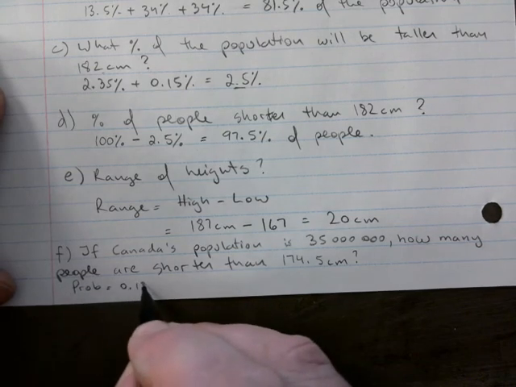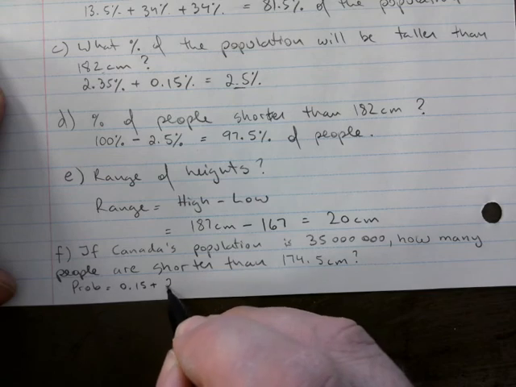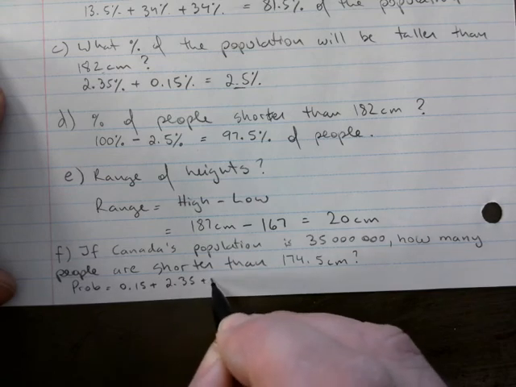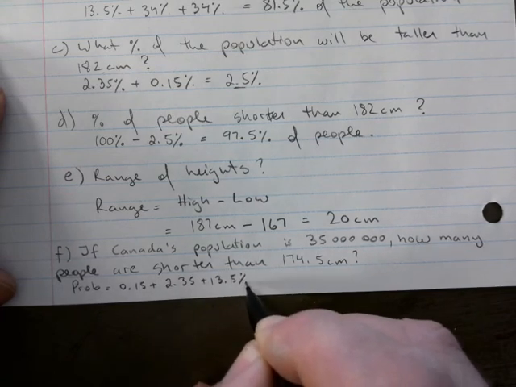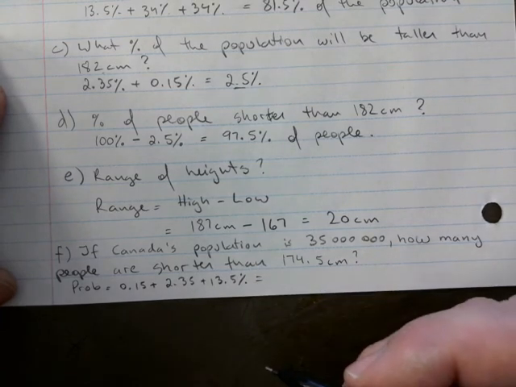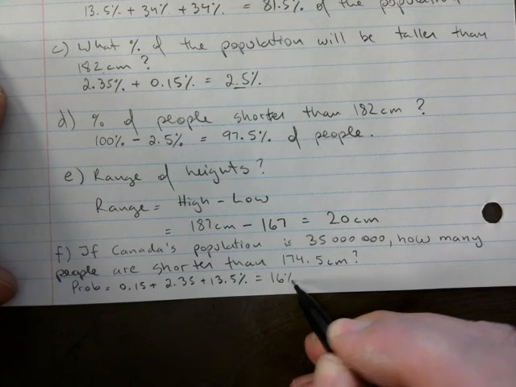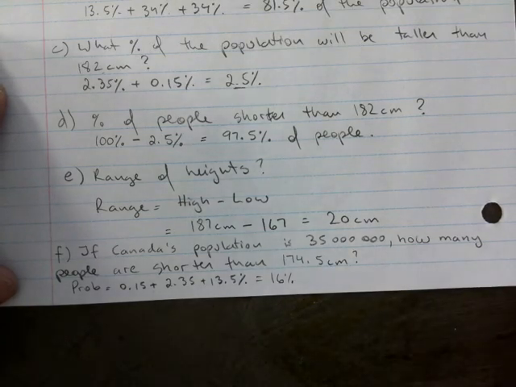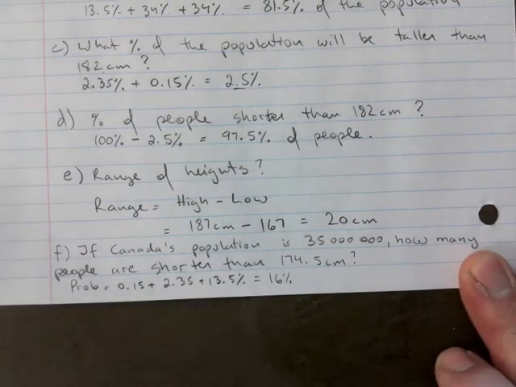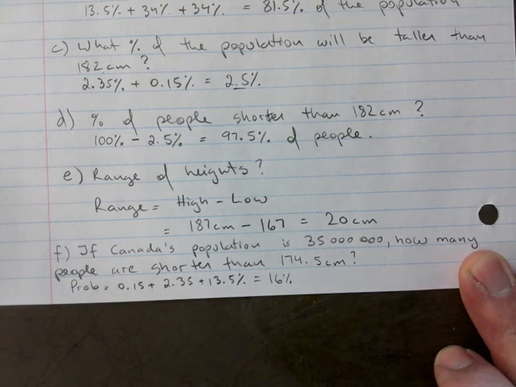It would be 0.15 plus 2.35 plus 13.5%. And so that gives me 16% chance that somebody's going to be shorter than 174.5 centimeters. Does that answer the question though? They want to know number of people, right?